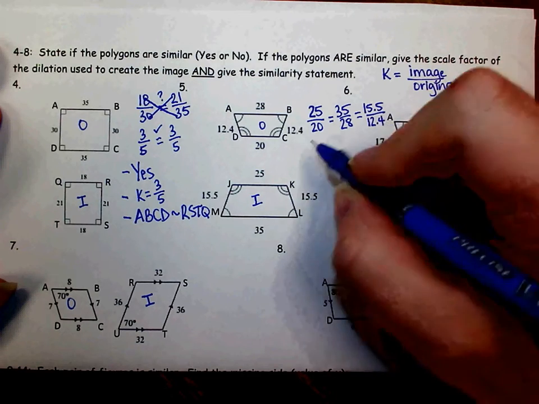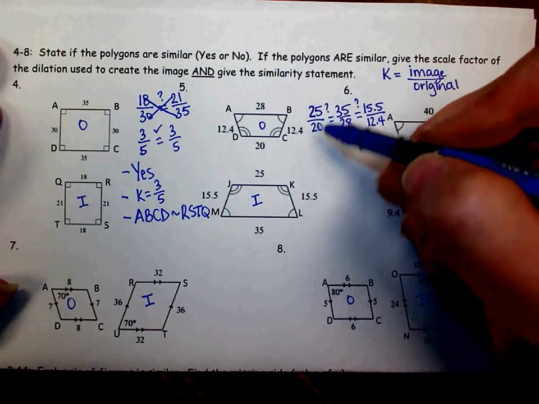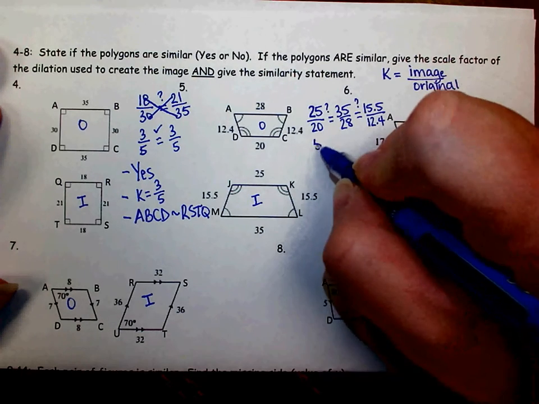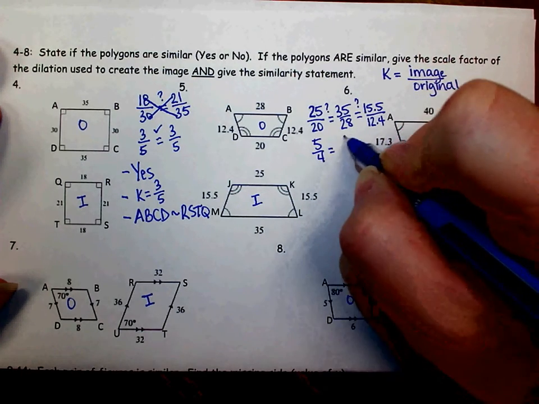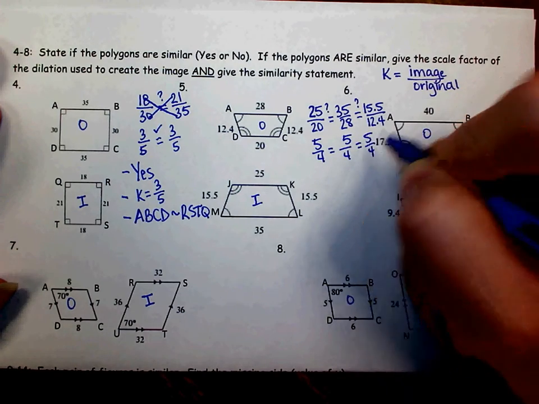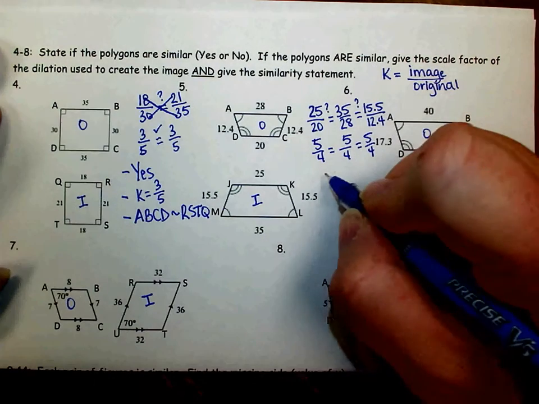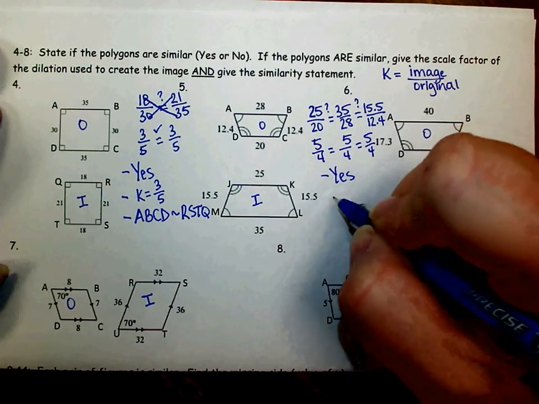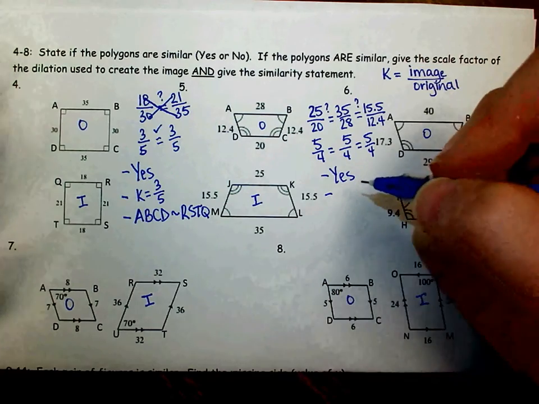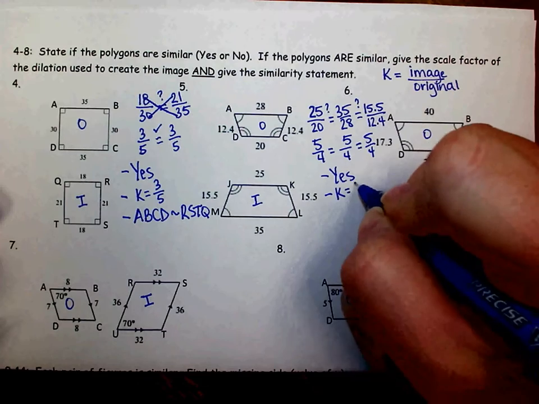So again, we want to know, are these equivalent? When we reduce those ratios, we get 5/4, 5/4, and 5/4. So since we get the same ratio each time, our answer is, again, yes, these are similar. My scale factor is that reduced ratio, which is 5/4.